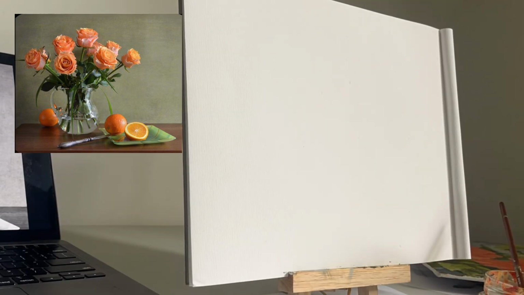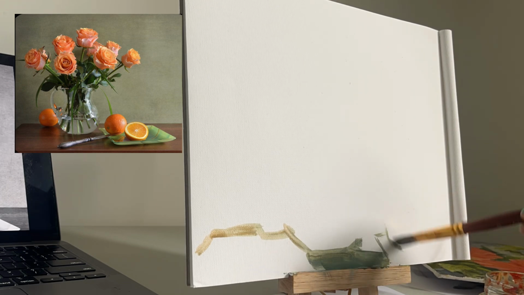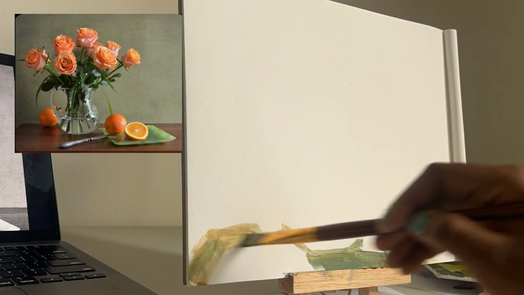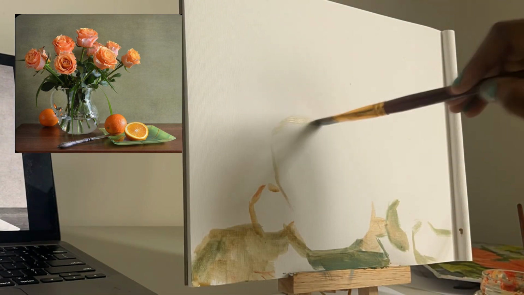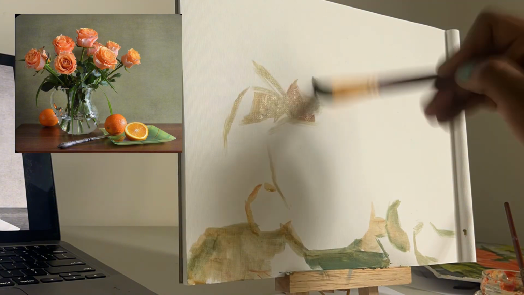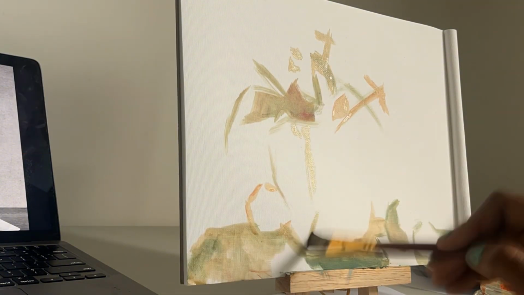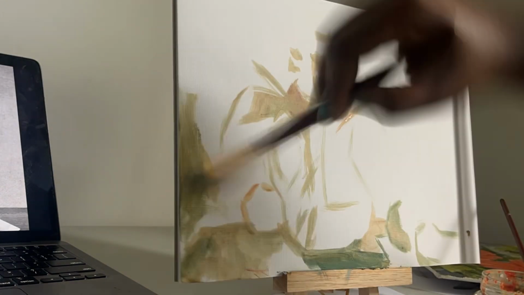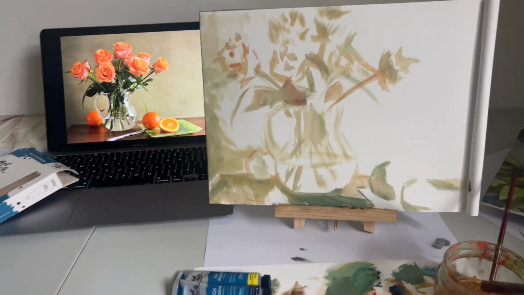So step one is to create the underpainting. The underpainting allows you to establish your values, and in my opinion, it makes the creative process go a lot smoother and it takes the overwhelm off of your shoulders. And in this step, you're going to want to focus on sketching the overall shape of the subject. So it's also in this step that you want to go ahead and block in the shadows and the mid-tones.